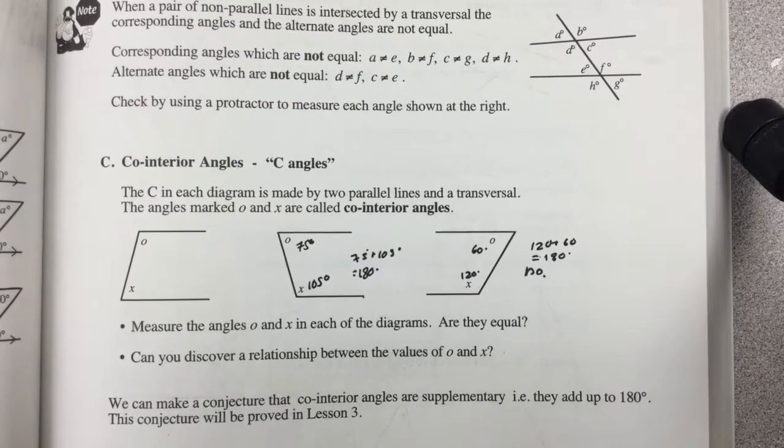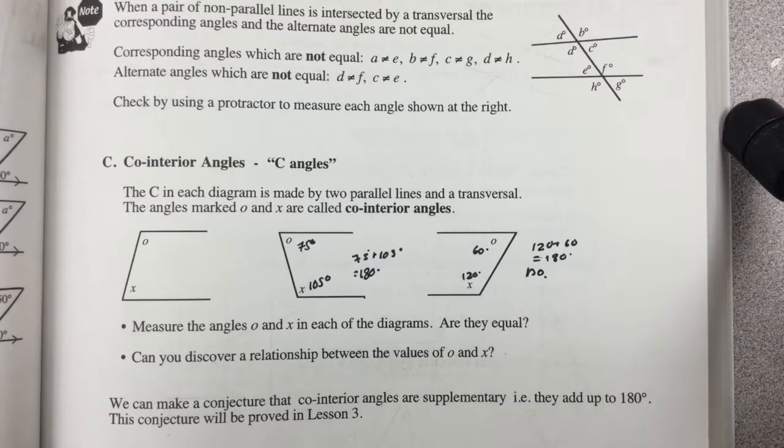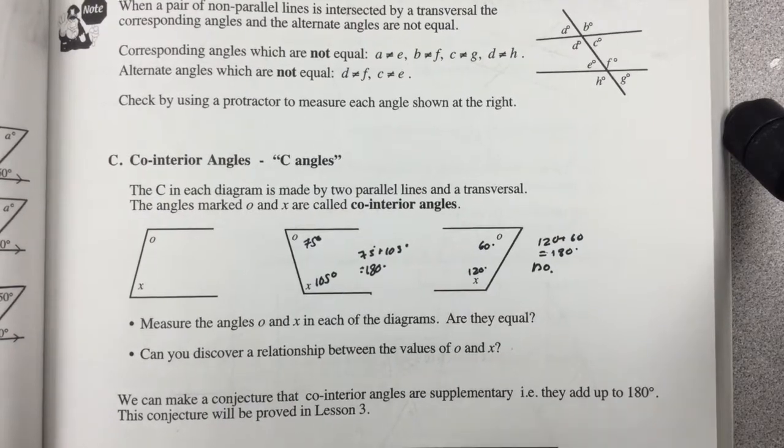In this last example, we want to calculate the measures of the 3 remaining angles in this parallelogram. There are several ways we can do that, but one way we could start is we know that if I have 48 degrees here, and I look at this as a letter C, this angle plus this angle are going to add up to 180 degrees.